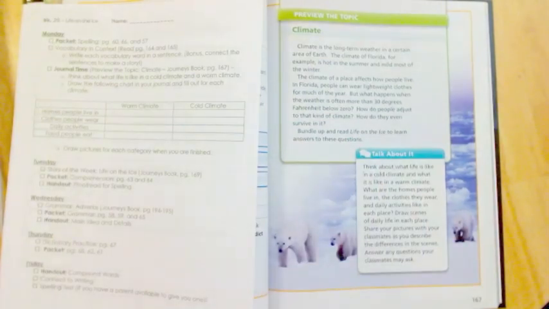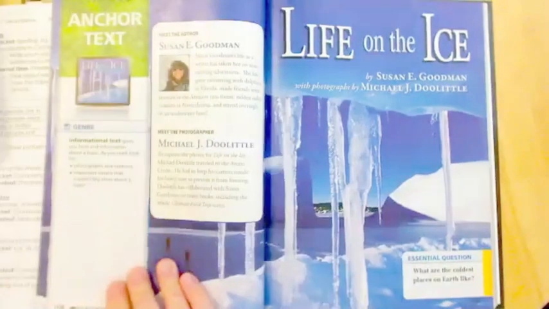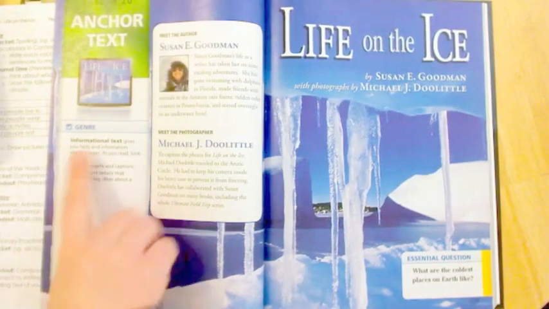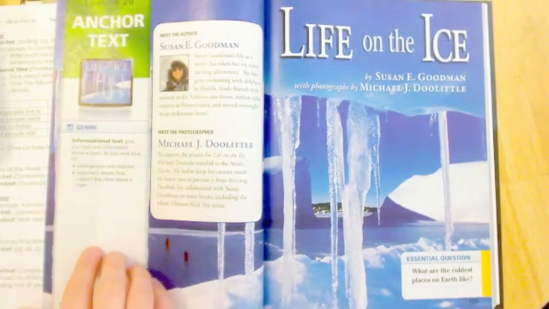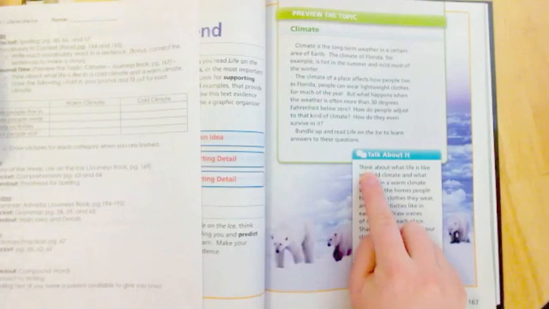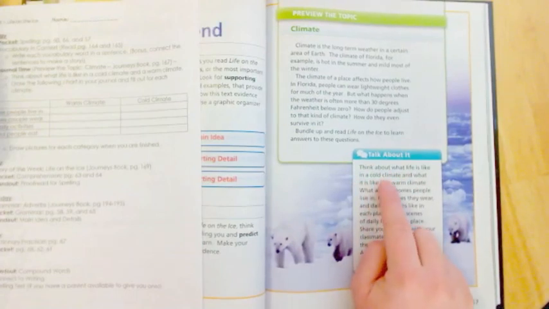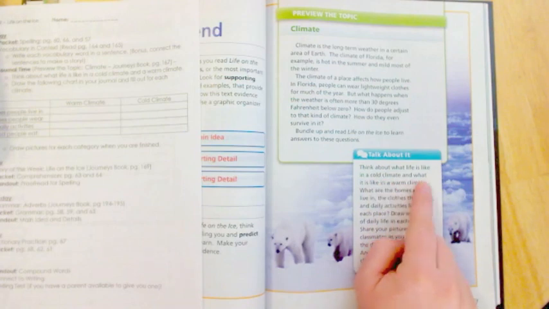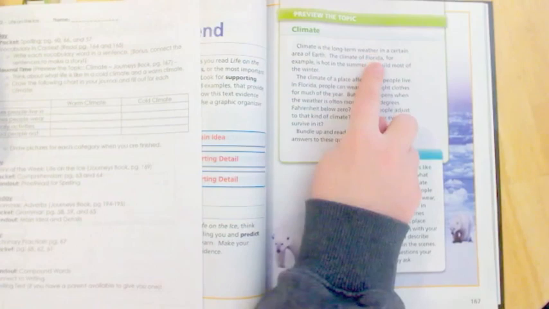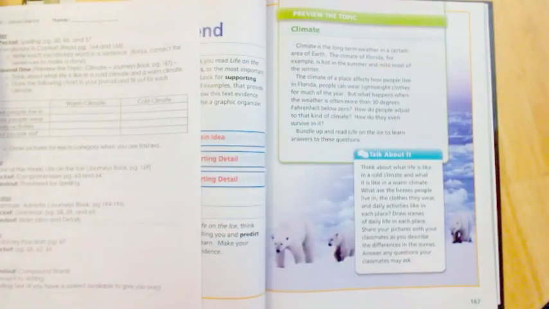So our story this week is going to be Life on the Ice. We will read that together on Wednesday. But it is an informational text giving us facts and information about a place that is cold all of the time. But your journal, right, says, think about what life is like in a cold climate. That's a place where it is cold most of the time. And what it is like in a warm climate, which is warm most of the time, like Florida, for instance. What kind of homes do they live in, clothes, and daily activities.